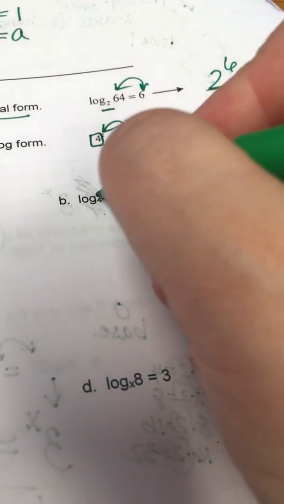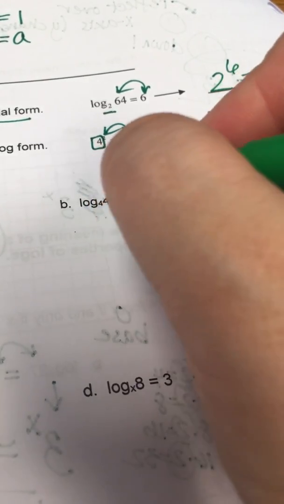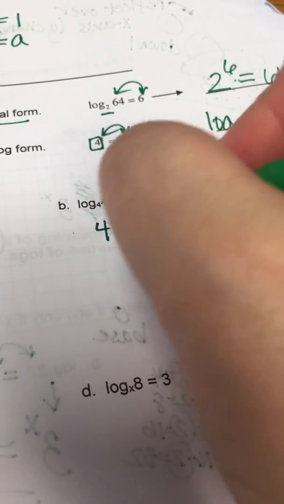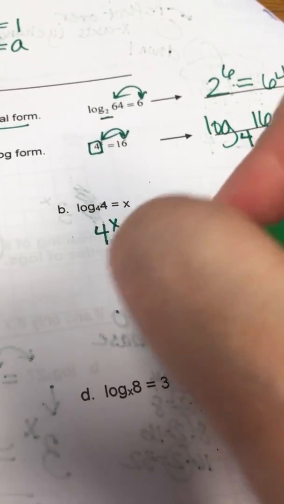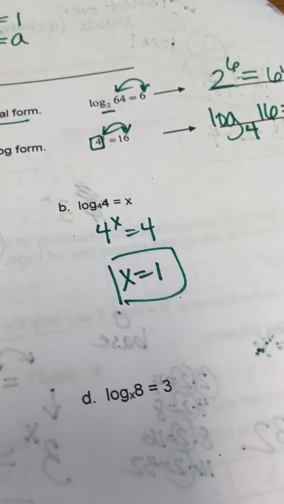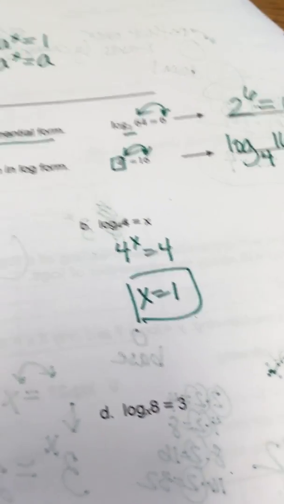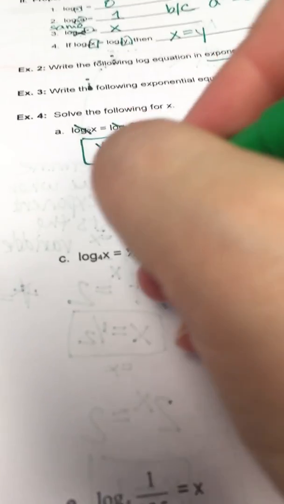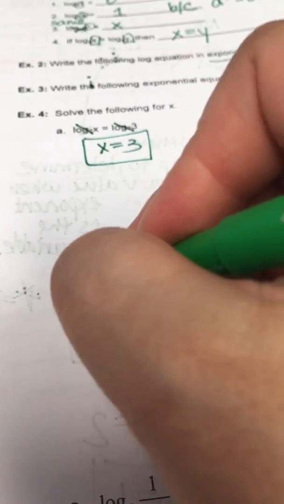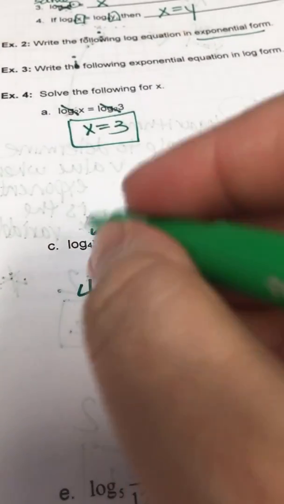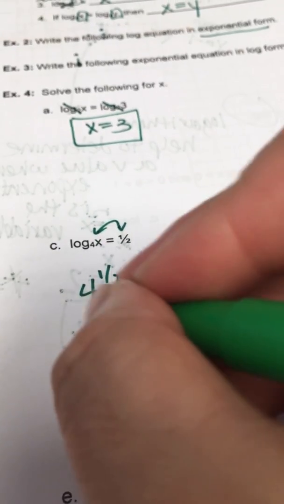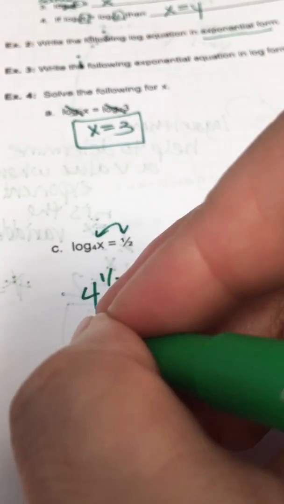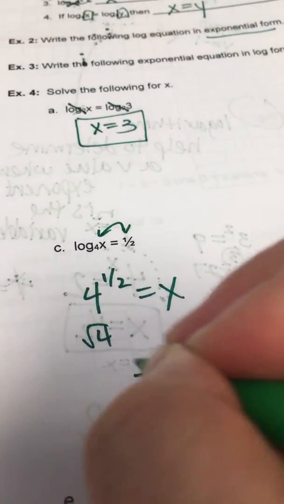Using some of your shortcuts, when you see these two numbers are the same, it's just 4 to what power is equal to 4, and this is automatically x is equal to 1. Letter C, we're just switching them around, so 4 to the 1/2 power is equal to x. So exponential form, this is a square root, so this is like root of 4, so x is equal to 2.